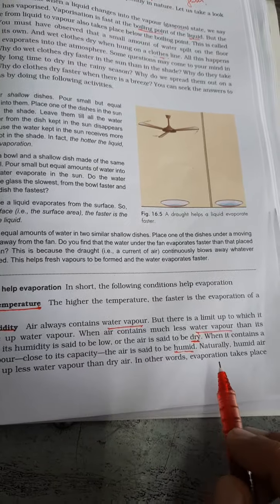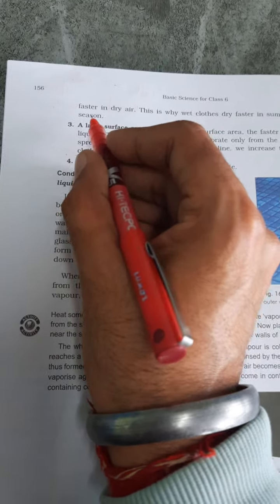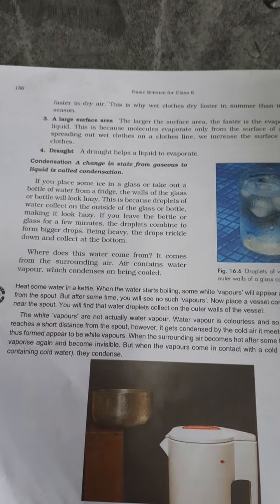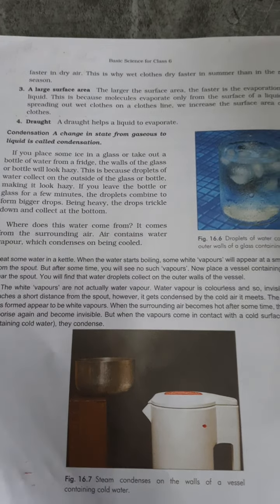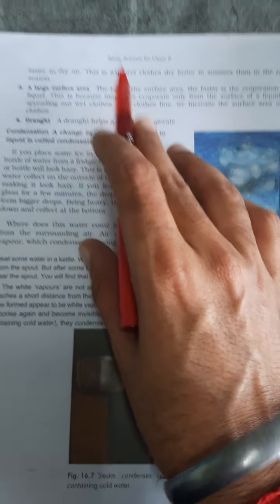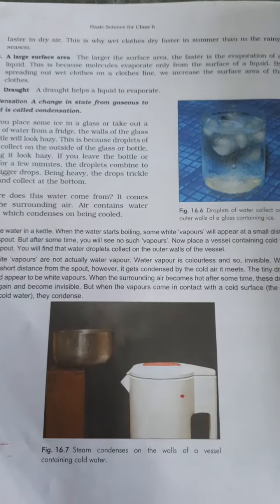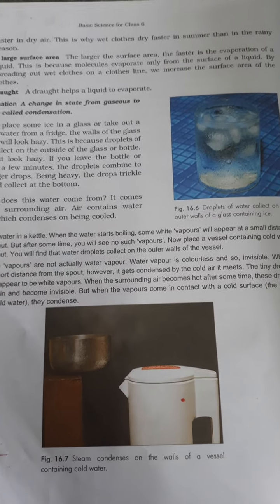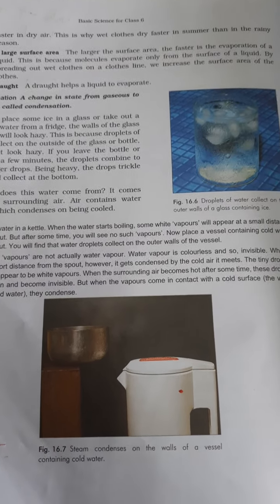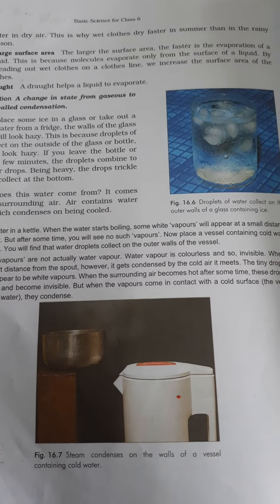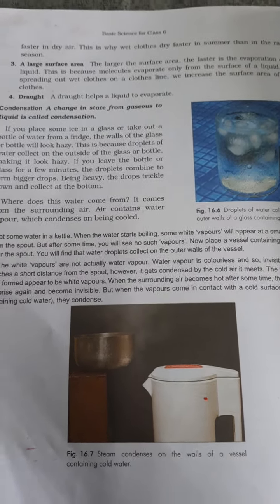So in other words, evaporation takes place faster in dry air. If we talk about dry air, there is more evaporation as compared to humid air. Okay, so this is why wet clothes dry faster in summer than in the rainy season. When it rains, the water vapor in the air increases, so the moisture in the air becomes high. But during the summer season there is less water vapor, and the air becomes dry. So that's why wet clothes dry faster in the summer season as compared to the rainy season.